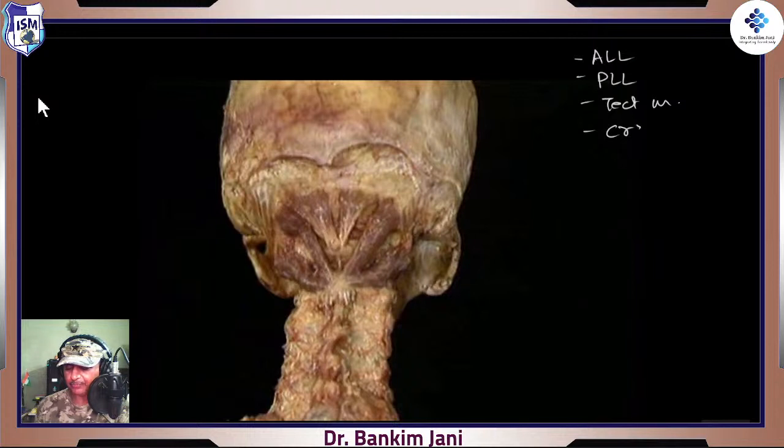So it means now we know about these many structures, right? You know very well about the anterior longitudinal ligament. You know about the posterior longitudinal ligament. You know about the tectorial membrane, right? You know about the cruciform ligament, right?